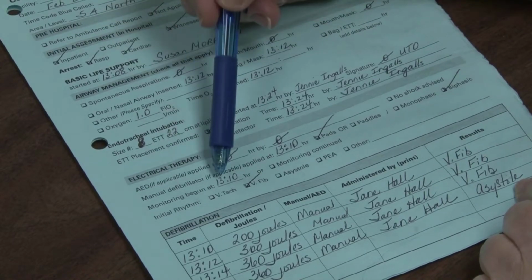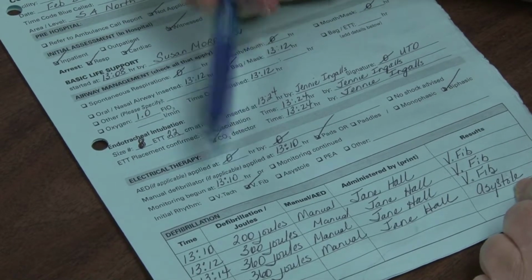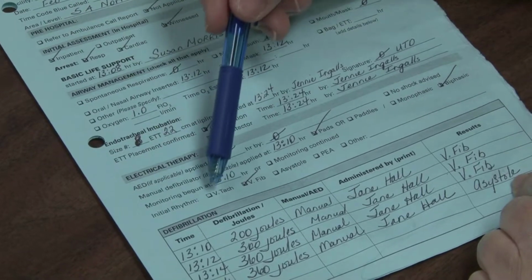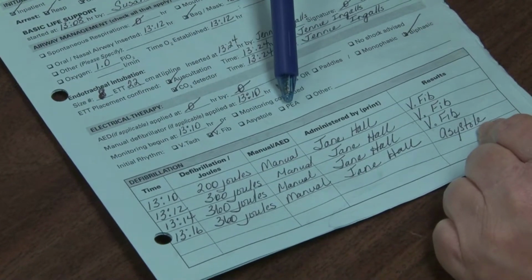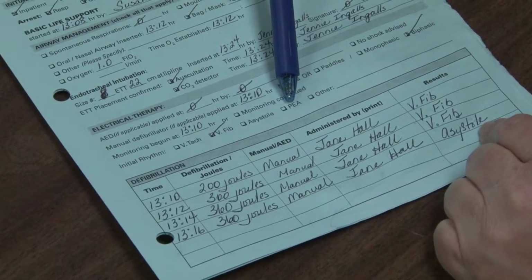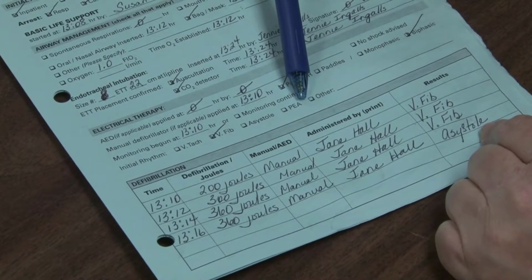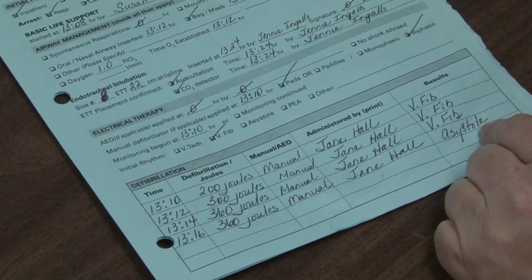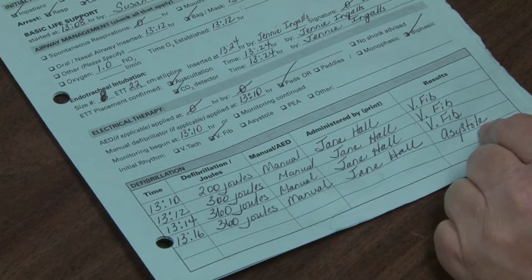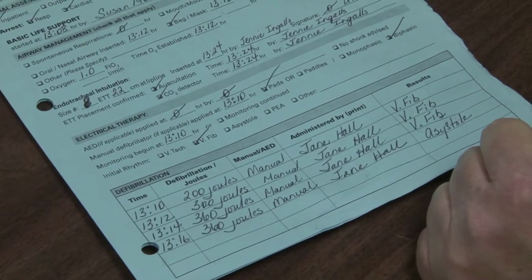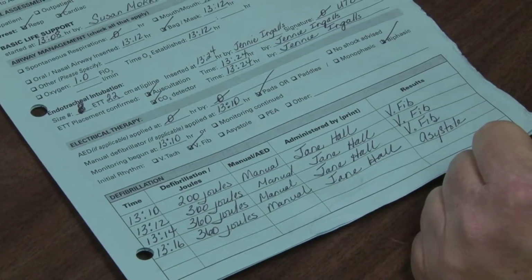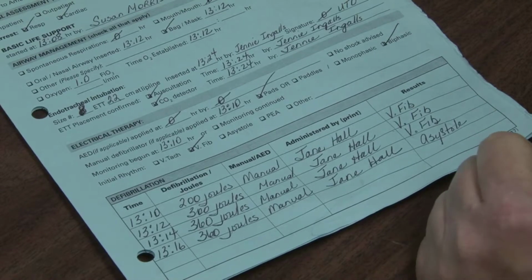We state monitoring began at what time? And then the initial rhythm. Is it VTAC, VFib, asystole, or PEA, which stands for pulseless electrical activity. If you are an RN or an LPN on the floor, you are not trained in rhythm interpretation, and so you will ask the person manning the defibrillator, what is that rhythm?